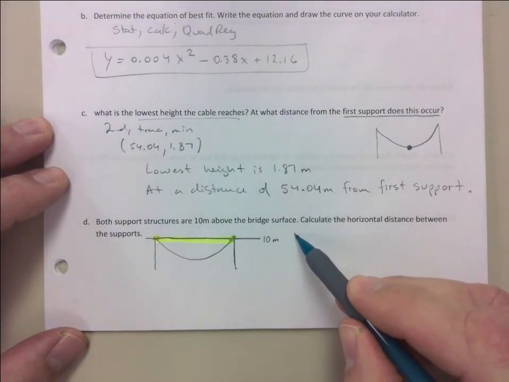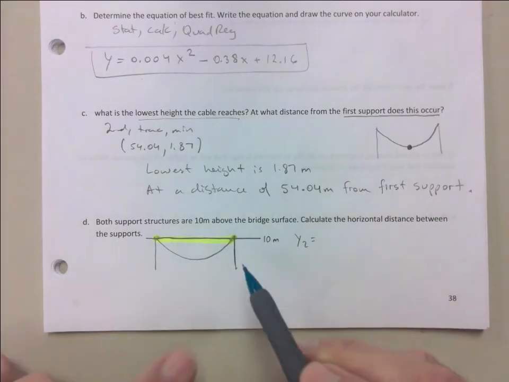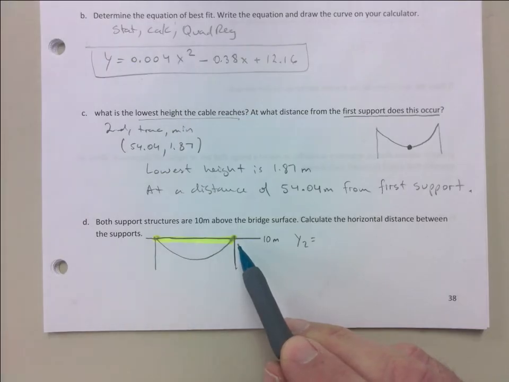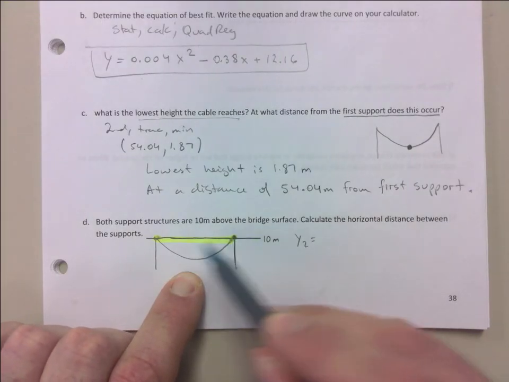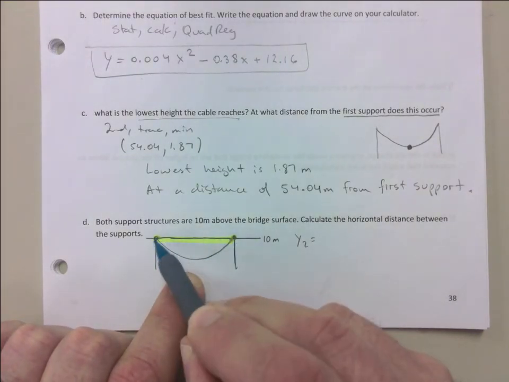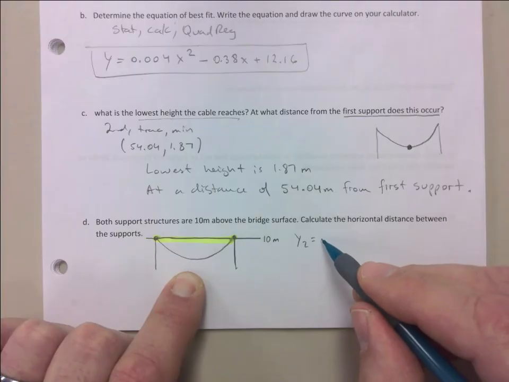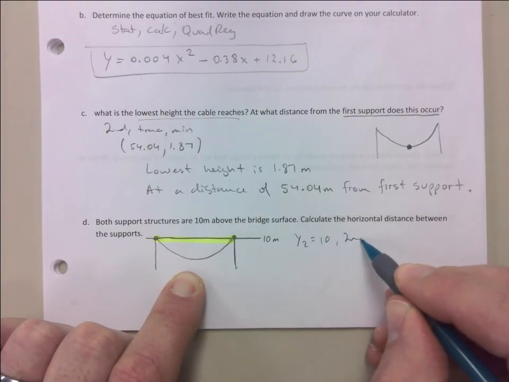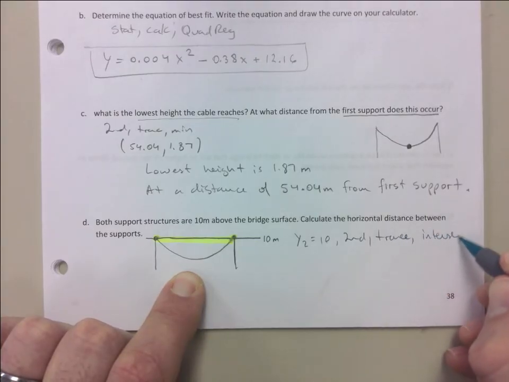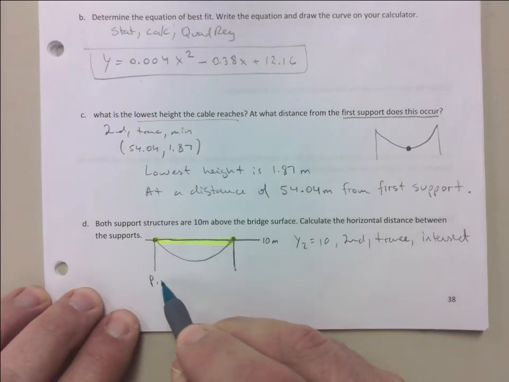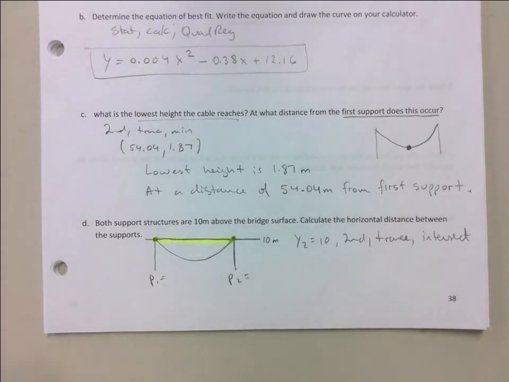So I don't know if you remember, we did questions last year. It's like how long did the object spend at or above a certain height. In this case, we're interested in these two instances, these two x values here that will give us the distance in between the posts. So this is y2 is equal to 10. Second, trace, intersect. Let's call this P1, and this is P2, like post 1 and post 2 distance.